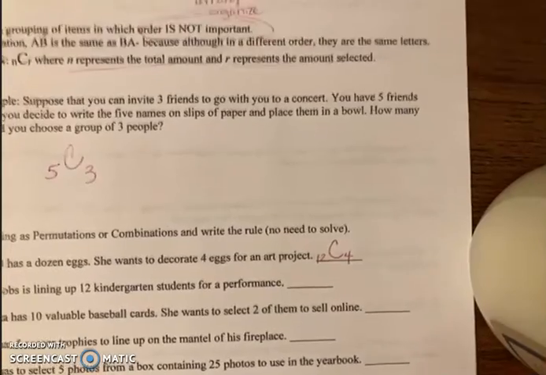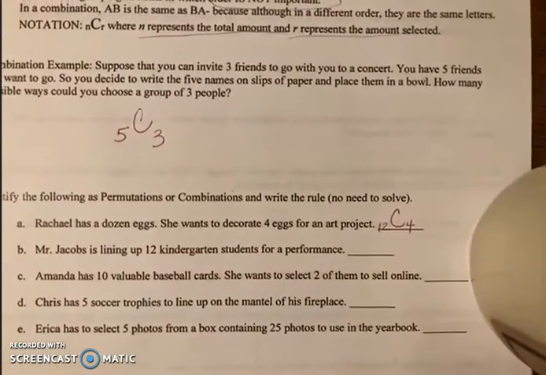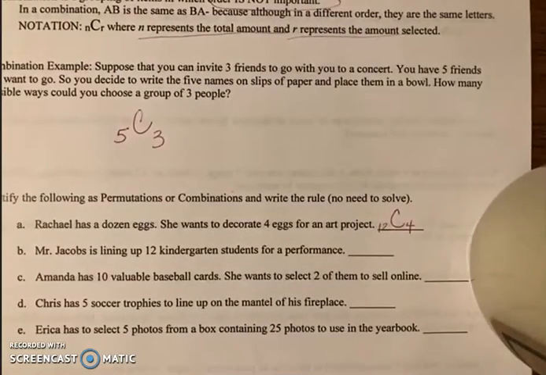Now part B says Mr. Jacobs is lining up 12 kindergarten students for a performance. So put down a P or a C if you think it's a permutation where order matters or a combination where order does not matter.